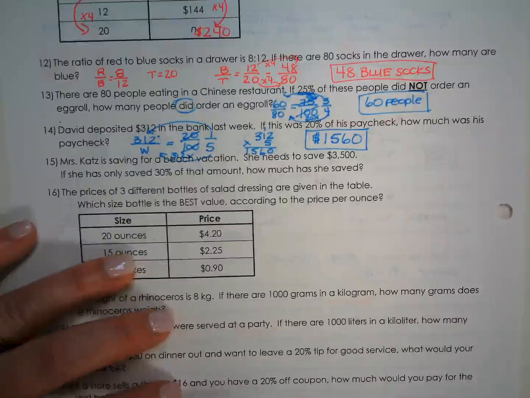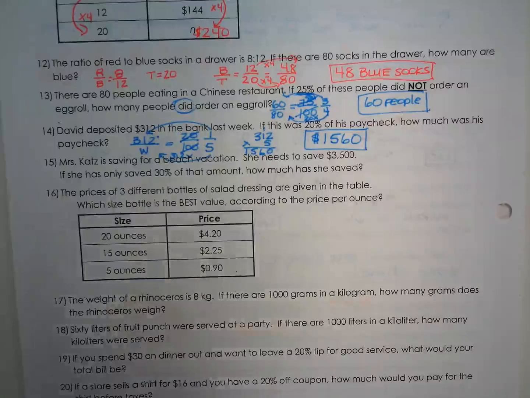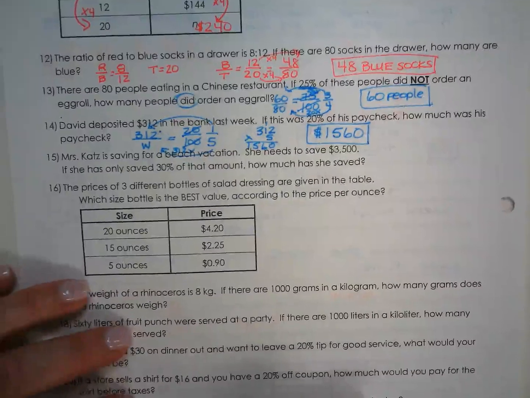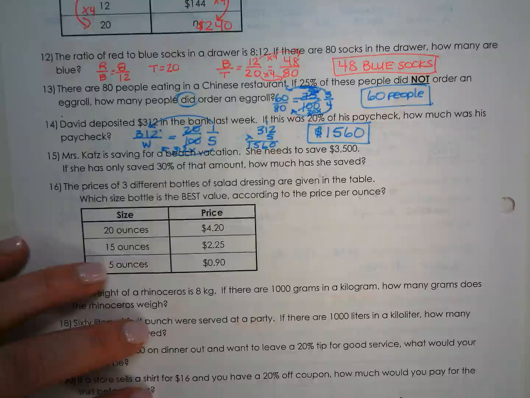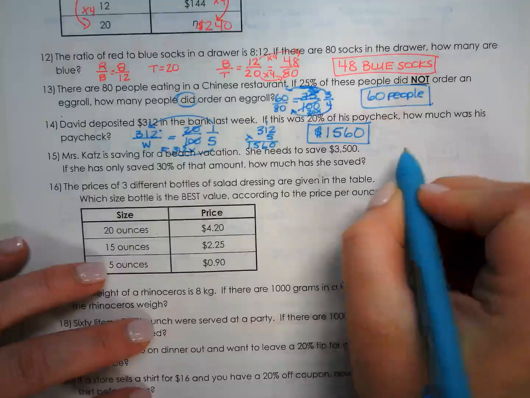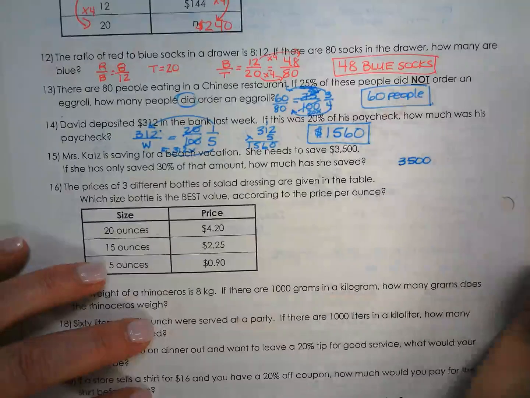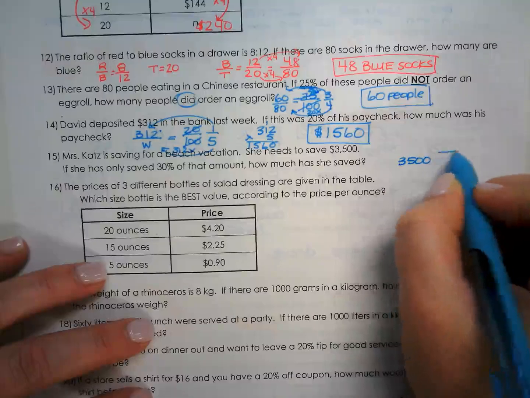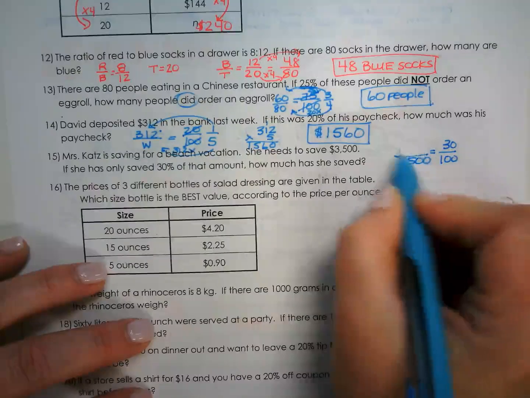All right, Mrs. Katz is saving for a much-needed beach vacation. She needs to save $3,500. If she only saved 30% of that amount, again, because I'm a teacher, how much has she saved? So if she needs to save a grand total, so that's our whole, of $3,500, and so far she's saved 30% out of 100, what part is that?